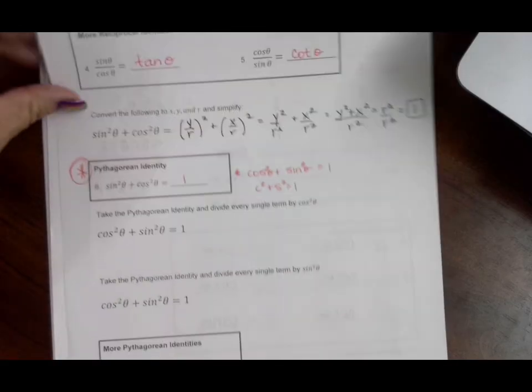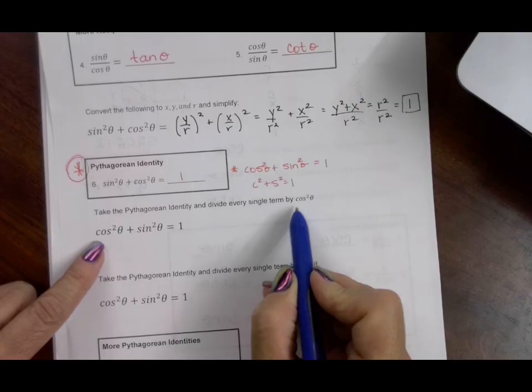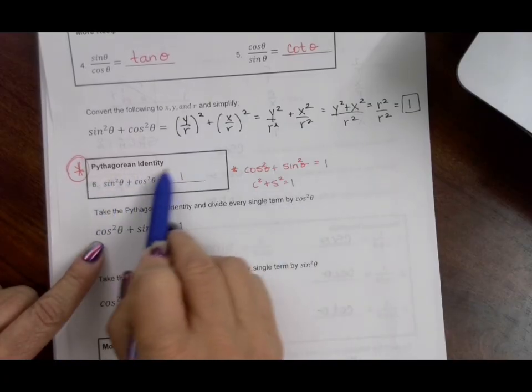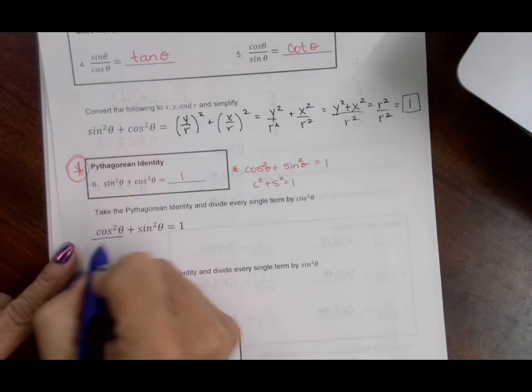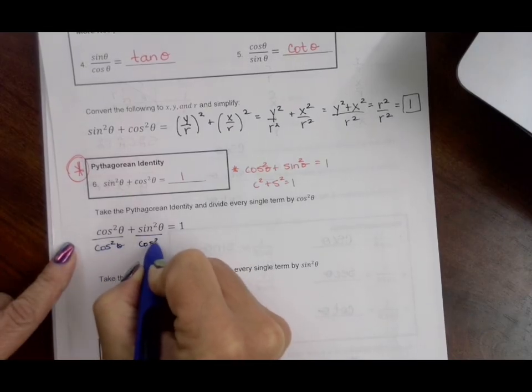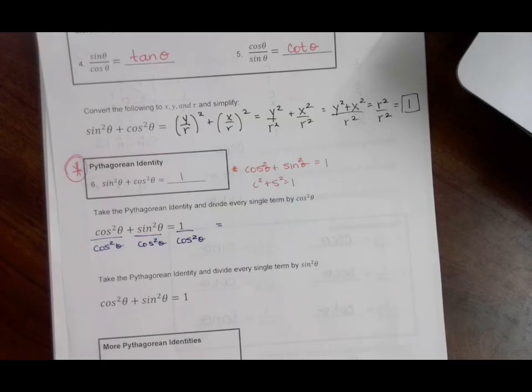Okay, so now this says take the Pythagorean ID and divide every term by cosine squared. So Pythagorean ID, that's this one. Don't forget this. So I'm going to divide this by cosine squared theta, and I'm going to divide this by cosine squared theta, which means I have to divide this by cosine squared theta. Okay, so here we have another proof. And so what happens when I do this?